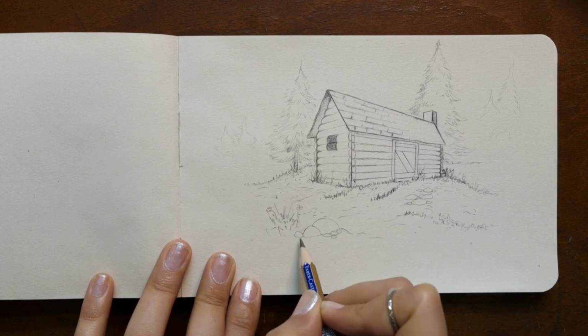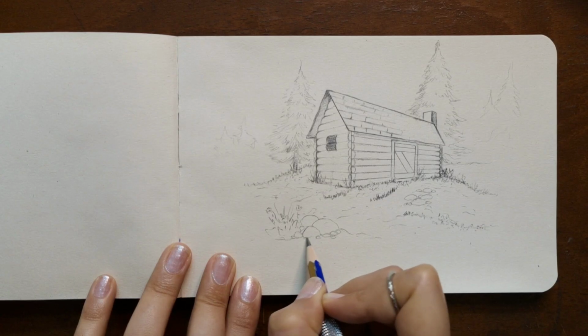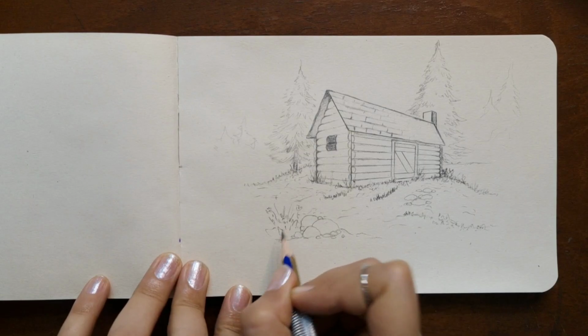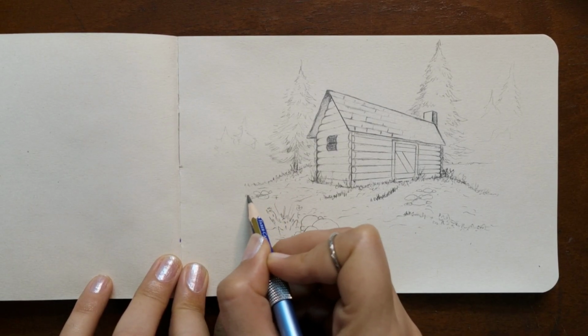and then I'll add some curved lines around the rocks. You can draw as much as you want. You can even add a series of rocks next to each other to your image here.